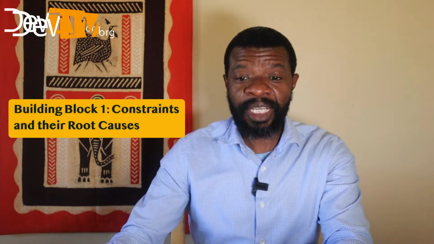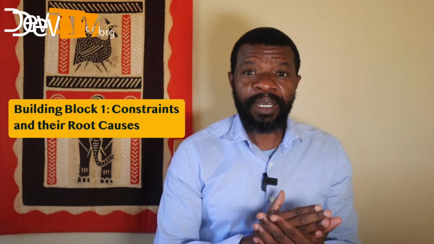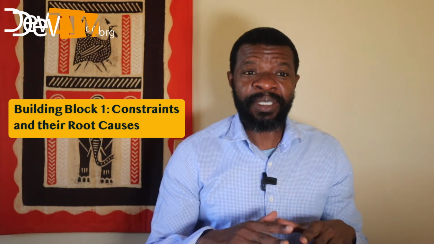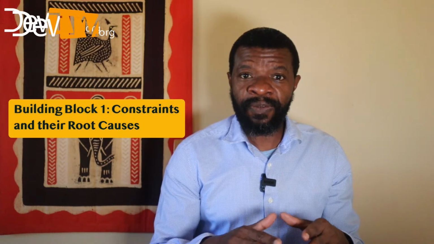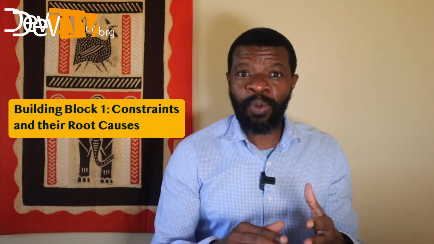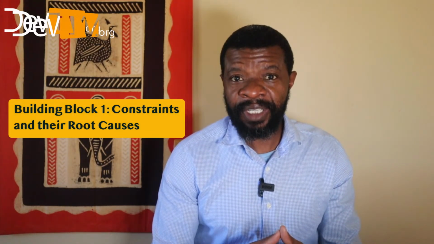The first building block, and I don't really need to say very much about this because it is essentially what we do in economic development. We find out what exactly it is that's causing downward pressure, or at least a static situation, for our beneficiaries, whether it's income, employment, or whatever else we're intervening in.